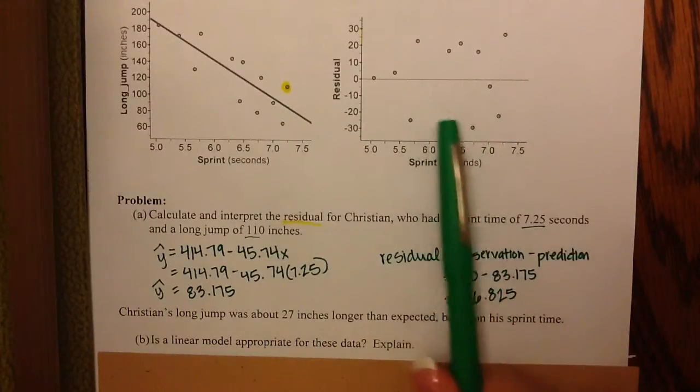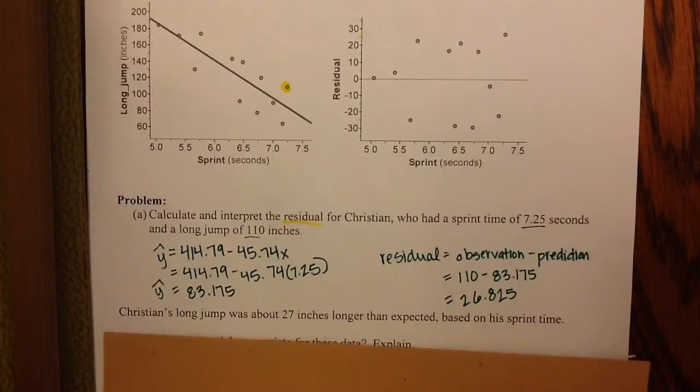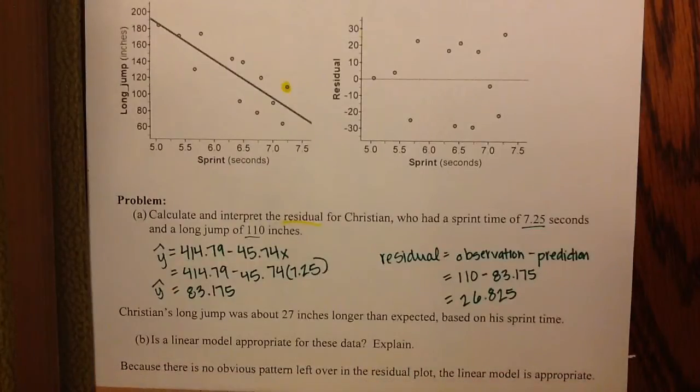So looking at a residual plot, we want to look for a scattering of the points. If we see a scattering of our points, that means we're missing by a random amount above and below. We want to be missing by a random amount. We don't want to miss in a pattern of any sort. If we're missing in a pattern, that means that there was a pattern to begin with that's something other than the line that we've drawn. So because we see a scattering there, we would answer that because there is no obvious pattern left over in the residual plot, the linear model is appropriate.